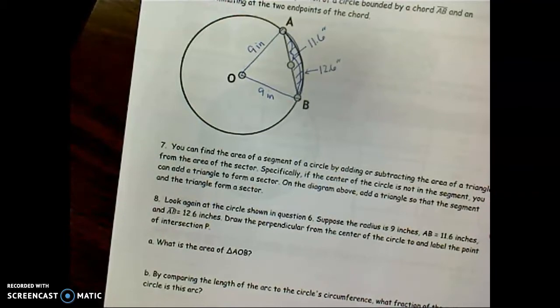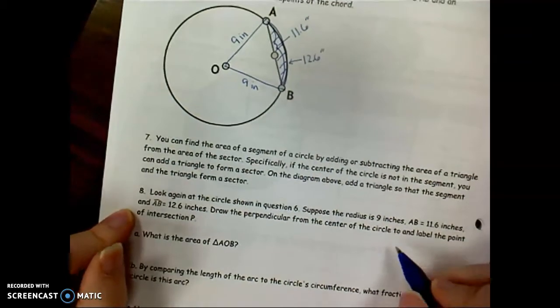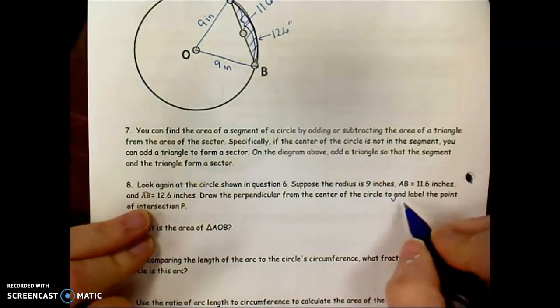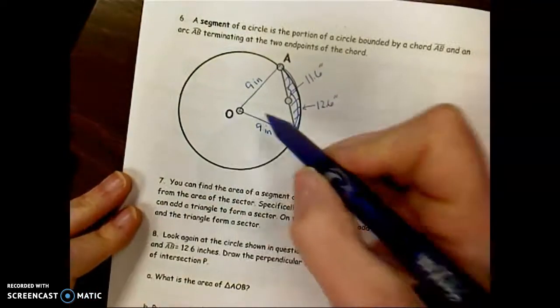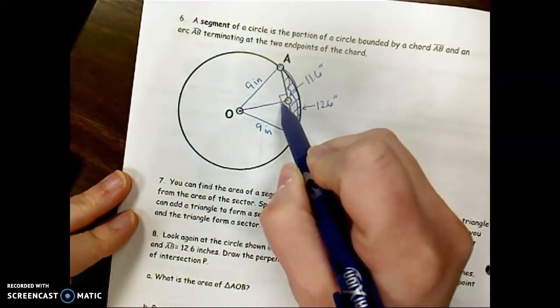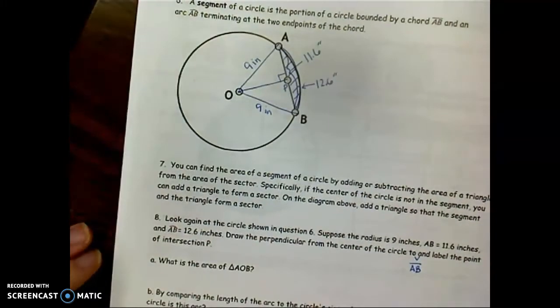So it says to draw a perpendicular from the center of the circle to, and then it doesn't tell you what to draw it to. So this is where you need to add to your notes. We're drawing it to segment AB. So we're drawing a perpendicular from O to AB, and you have a little point there already, and that's perpendicular, and you're labeling that point of intersection as P.